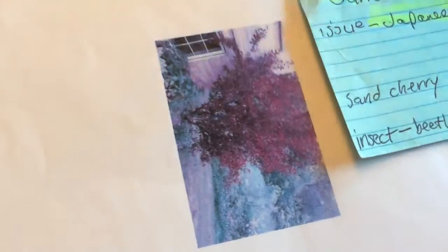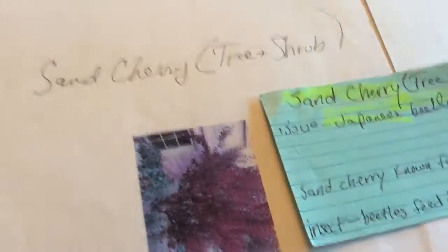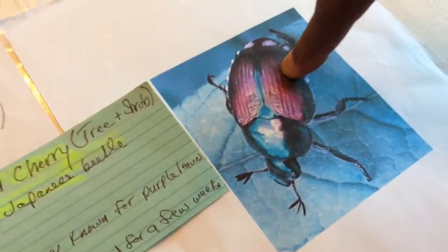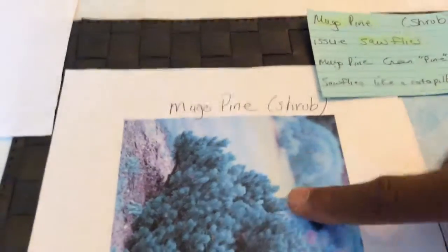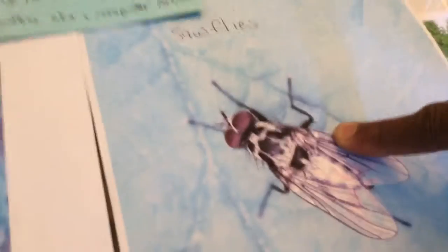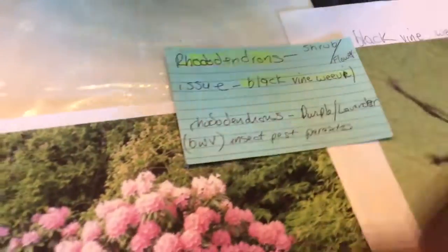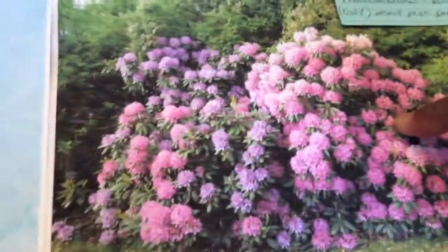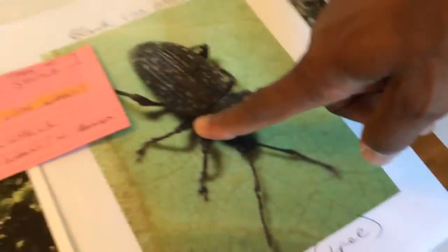Right here we have the sand cherry tree and shrub, and the issue is the Japanese beetle. Here we have the mugo pine, and the issue is the sawflies. Here we have the rhododendrons, and the issue with the rhododendrons is the black vine weevil. Right here we have the taxus trees, and the issue is the black vine weevil.